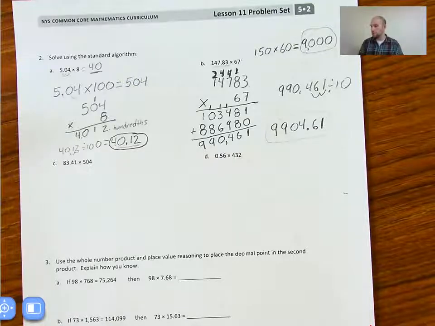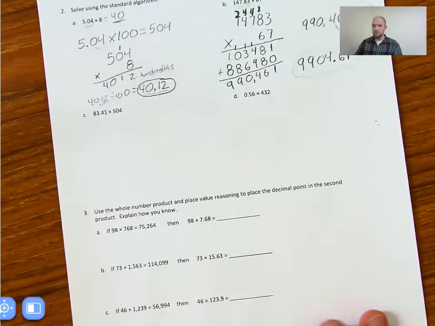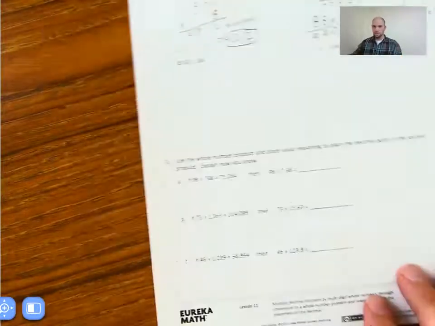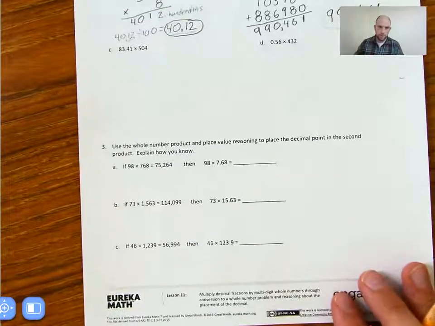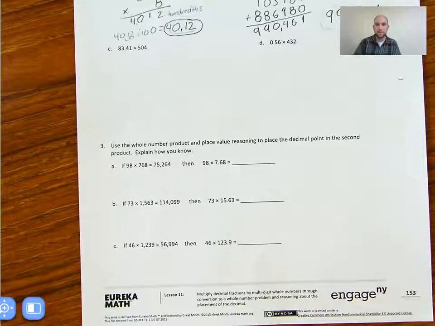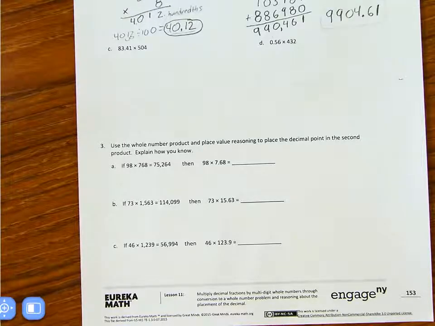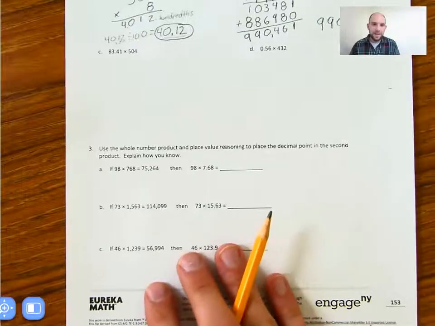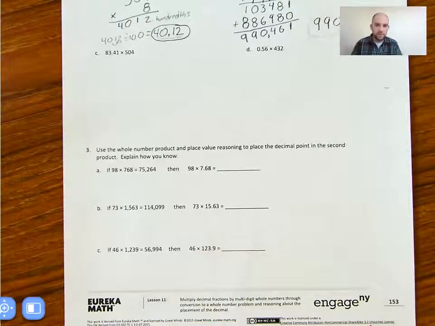All right, so let's look at this down here in number 3. It says use the whole number product and place value reasoning to place the decimal point in the second product. Explain how you know. If 98 times 768 equals 75,264, then 98 times 7 and 68 hundredths equals blank.